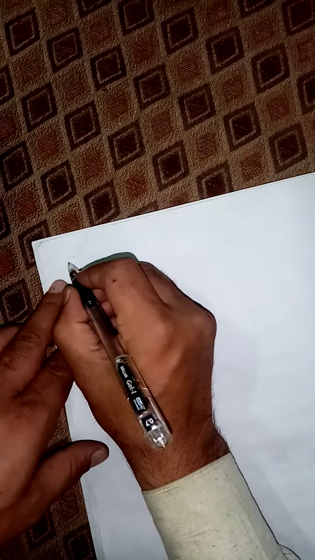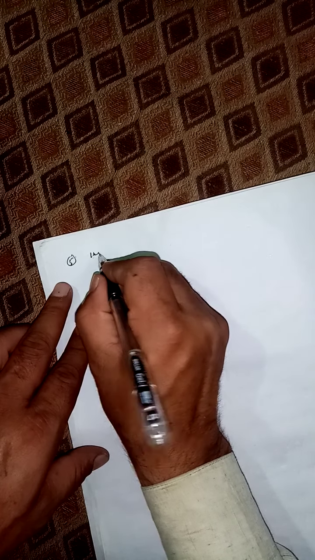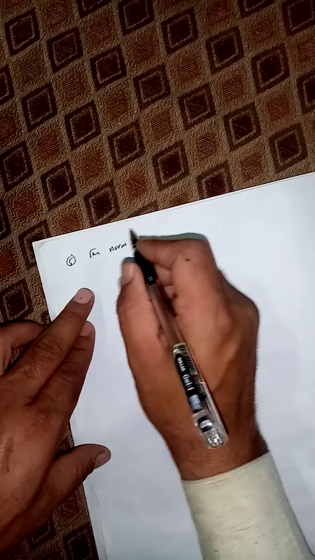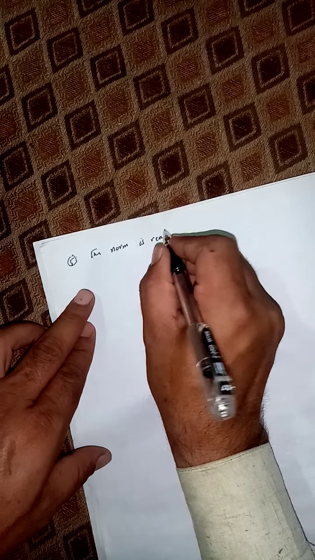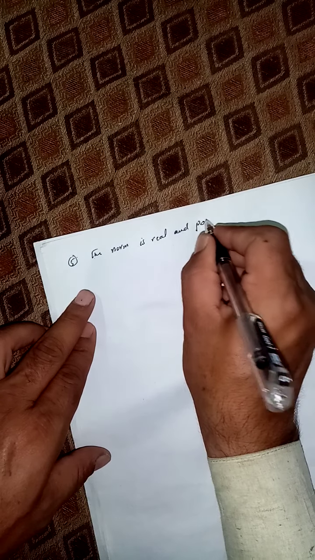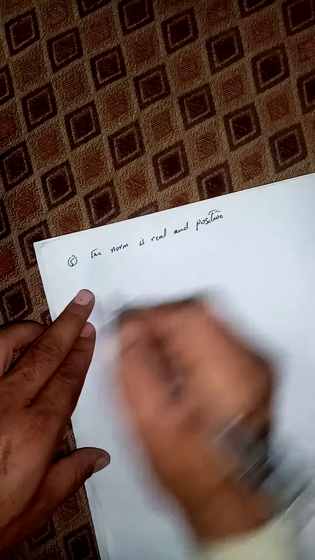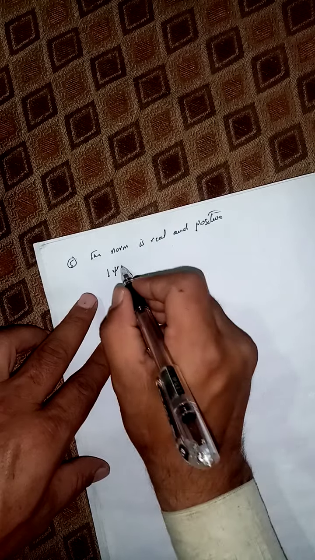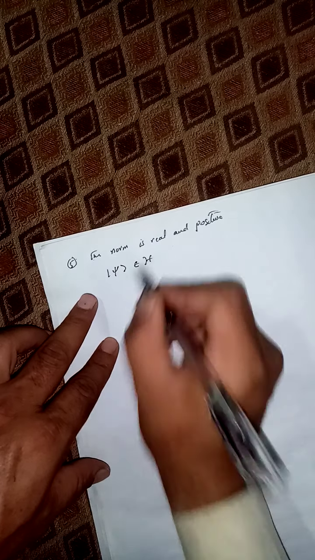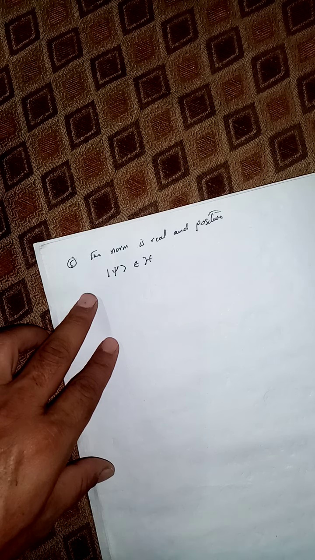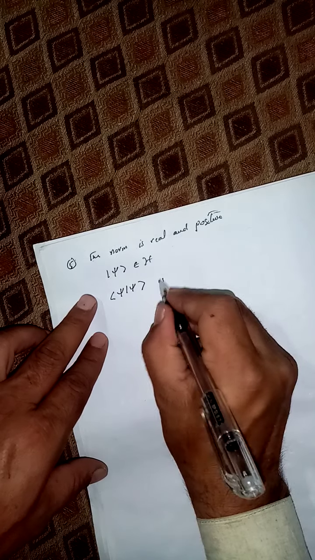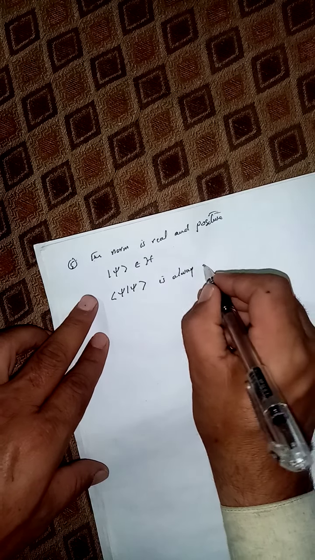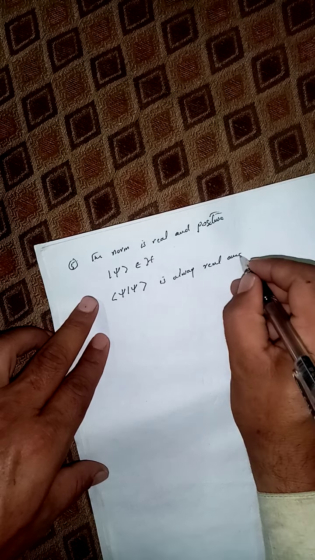Now the next property, the fifth property, is that the norm is real and positive. What does it mean? Suppose we have a state vector psi which belongs to the Hilbert space. Then the scalar product of psi with psi is always real and positive.